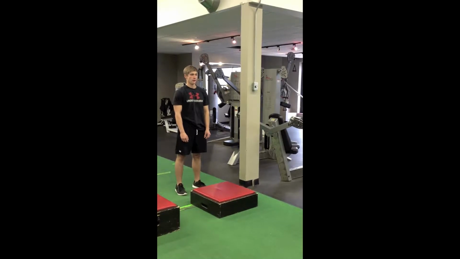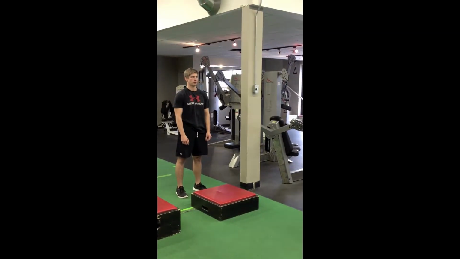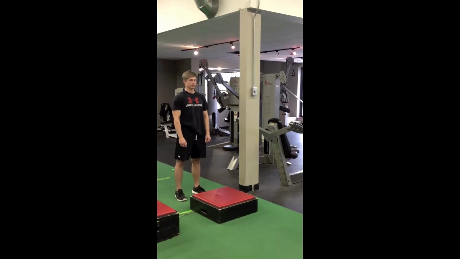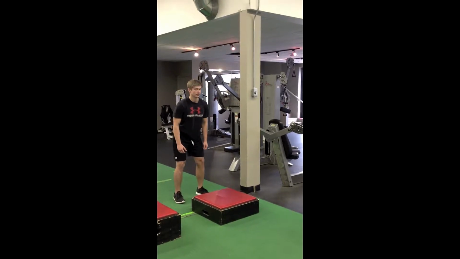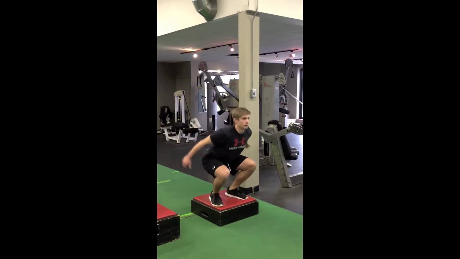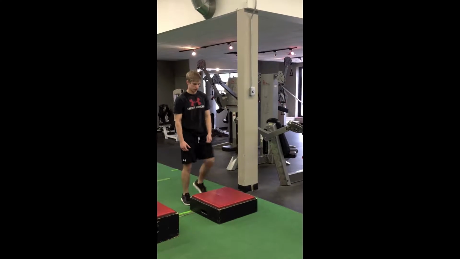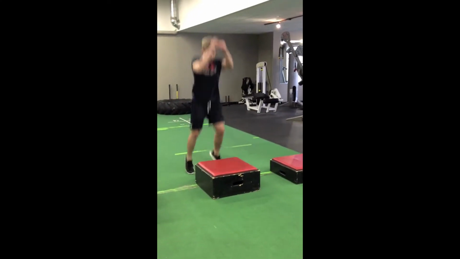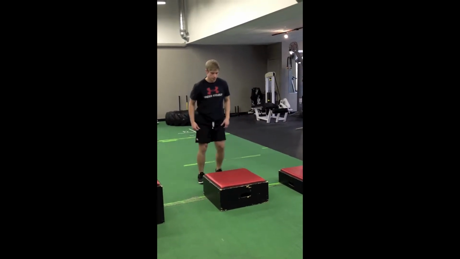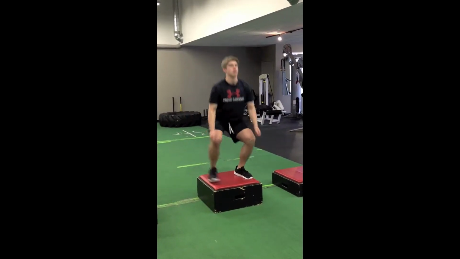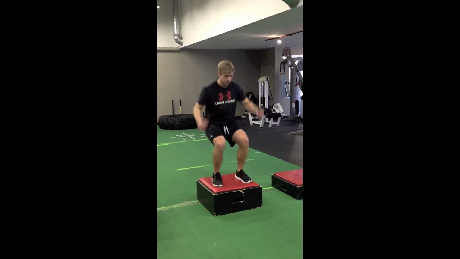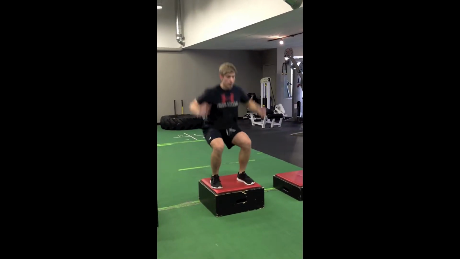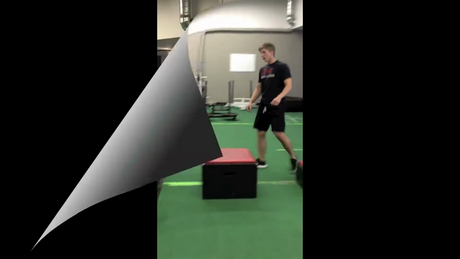So something like a simple box jump can be taught like this. Feet shoulder width apart, hands by your side, hop on up, land with a firm base of support, and step down. Excellent. And now you just repeat. So let's get about 10 of those in a row, Curtis. Excellent. A little faster. And move on to the next box.